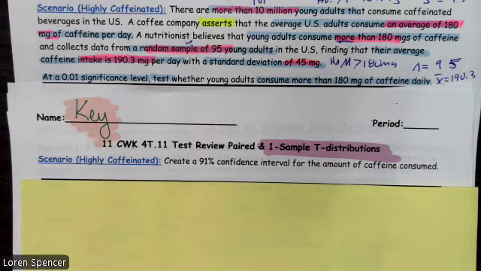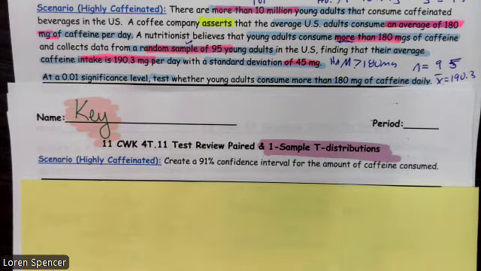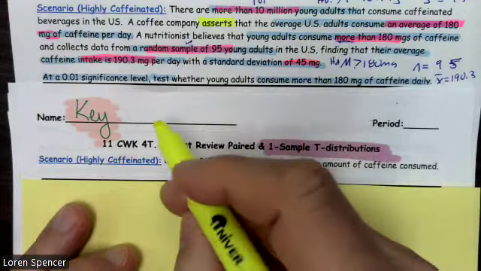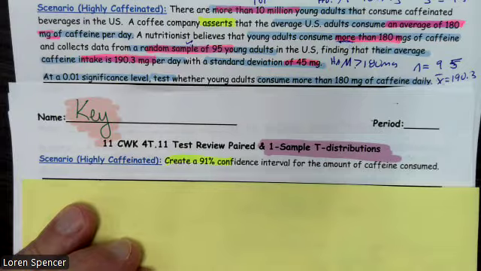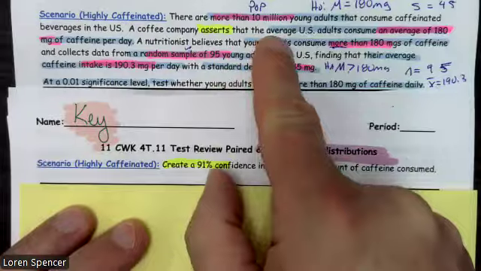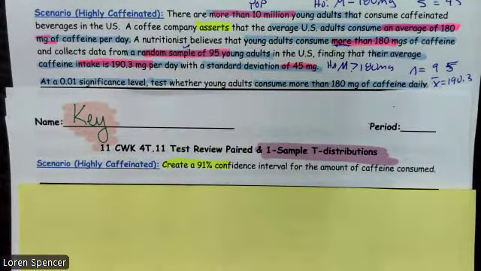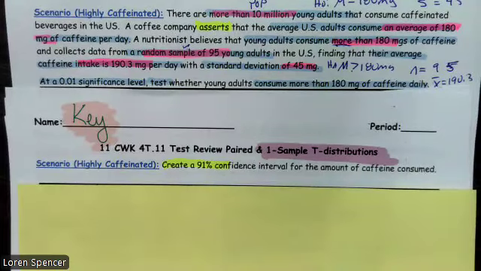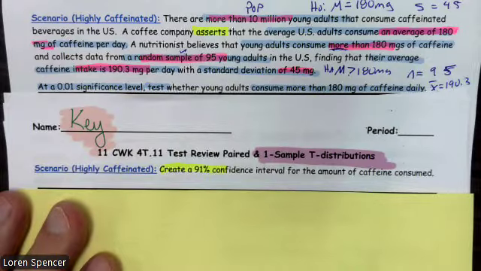And we're going to do a confidence interval for a highly caffeinated. Specifically, it says create a 91% confidence interval for the amount of caffeine consumed. So let's go back and look at the scenario, which is in our warm up. There are more than 10 million young adults. That's our population. However, in this video, we're not going to worry about conditions only because we did it in the hypothesis test. So if you want to catch the conditions, you'll need to go to the hypothesis test. So there are more than 10 million young adults that consume caffeinated beverages in the United States.